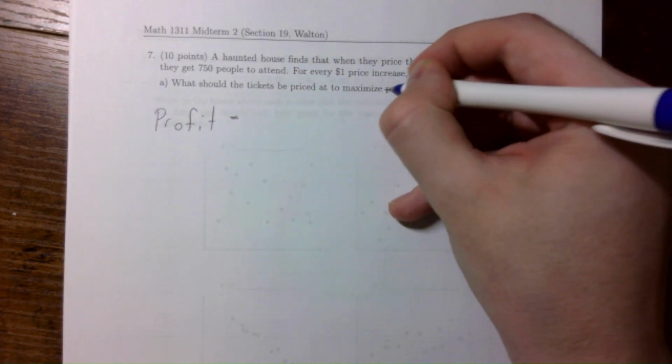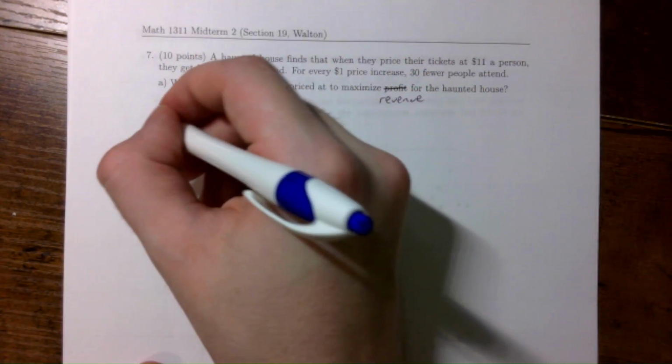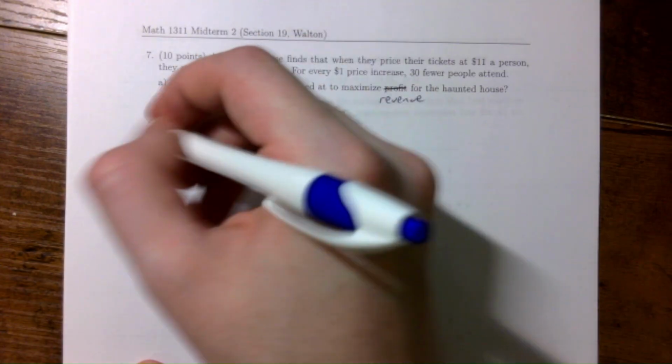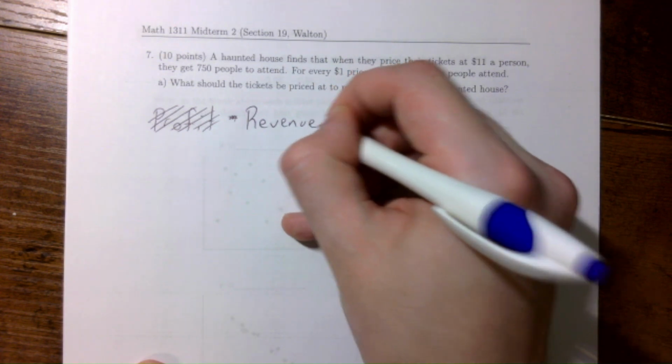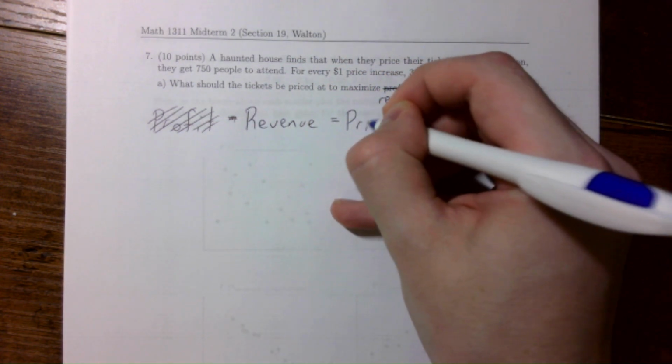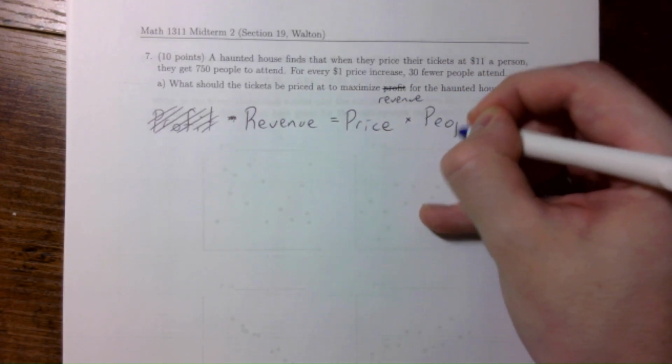I believe when I put this as the actual problem, it was maximize revenue. So let's do that. I'm pretty sure it was originally revenue. I must have printed out an old copy. So revenue is equal to the price that you're able to charge times the number of people that come.